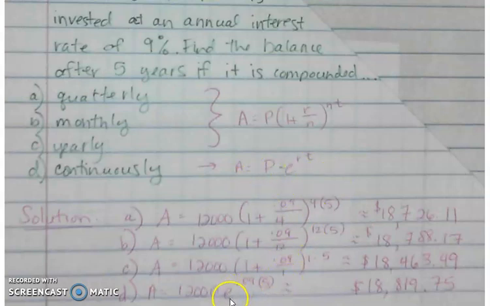E is the value of 2.7, but you don't need to know that because your calculator will just go ahead and calculate it for you. You'll do the same thing. You'll plug in 0.09 for your R and then 5 for your T. And so when you plug that in, again, you'll have to have parentheses around the 0.09 and the 5 when you put it into your calculator after the caret key. And then you'll get this value here. And that's it for number 1. Easy peasy.